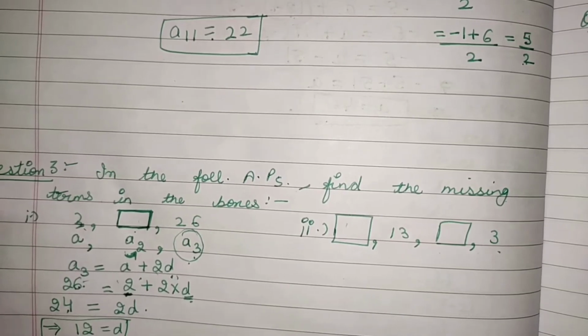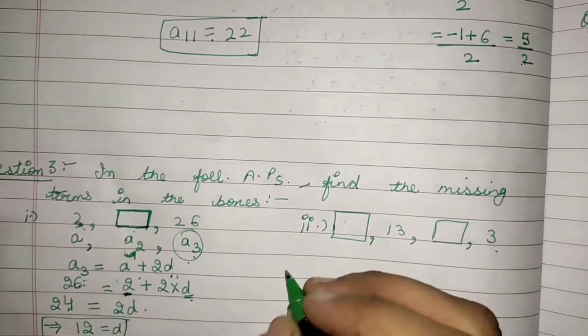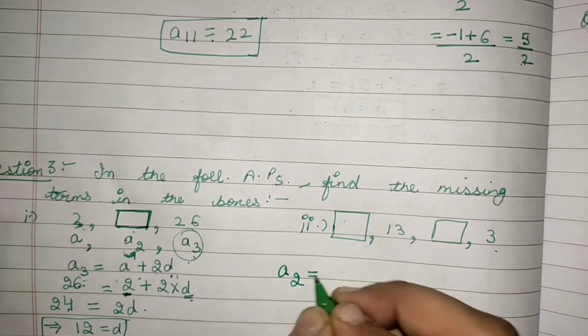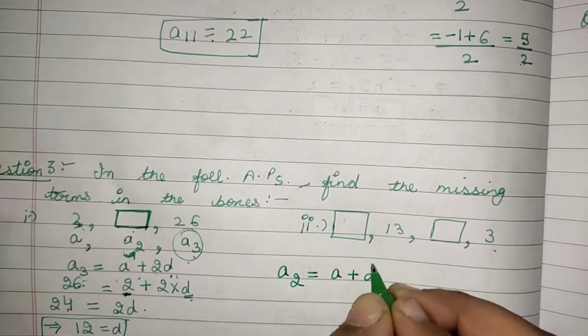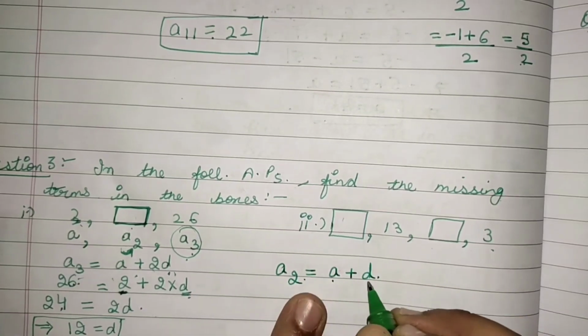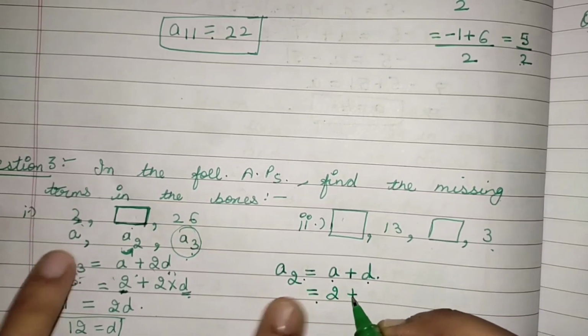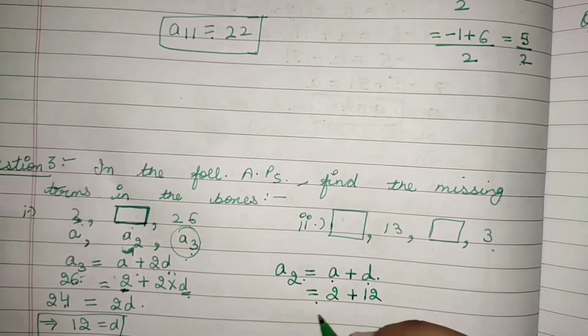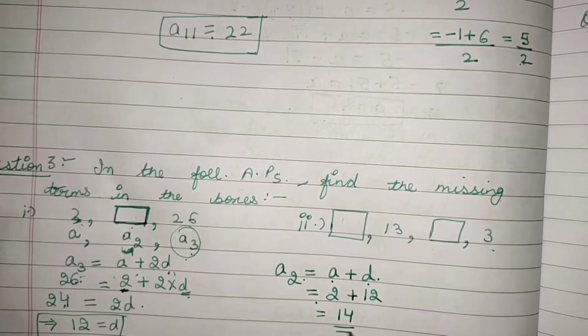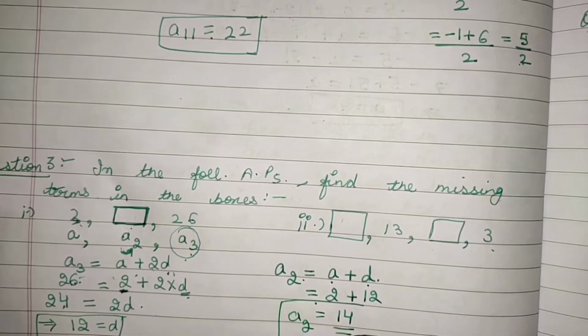Okay, so now I know the value of the common difference. I have to find out the second term, and the formula to find out the second term is a_2 = a + d. a is my 2 and d is my 12. So my second term will be equal to 40.